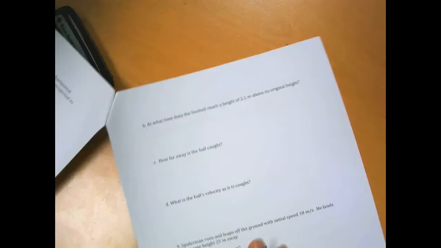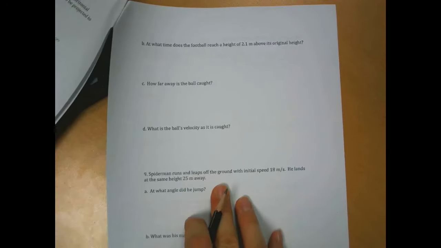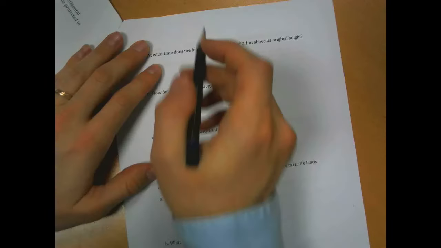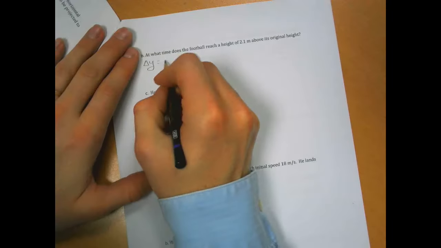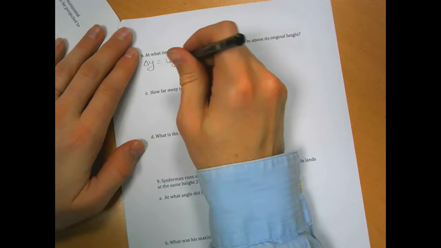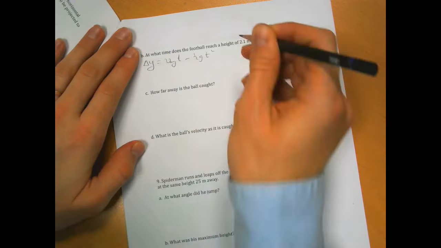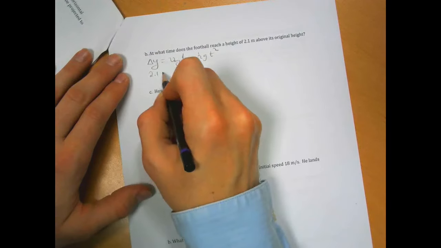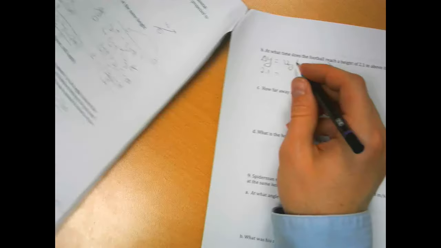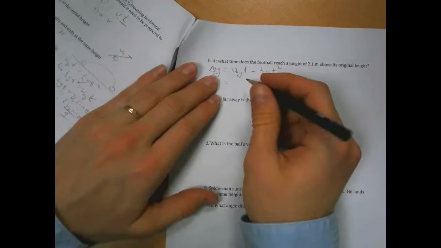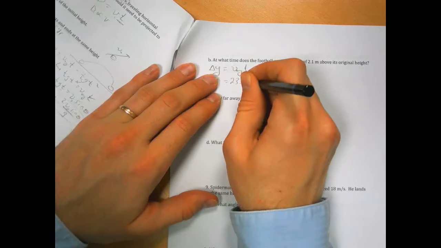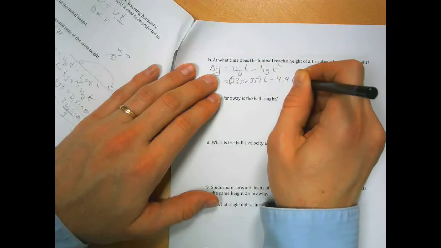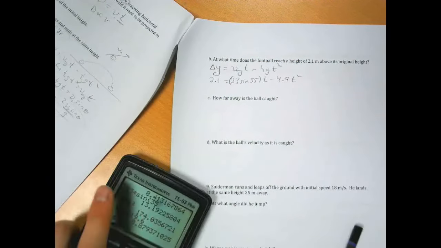Alright. At what time does the football reach a height of 2.1 meters above its original height? Well, time at which it reaches the height, that sounds like the time-dependent equation to me. And we can plug stuff in. Our delta y is 2.1. V naught y, again, is 23 sine 35. T minus g is 9.8 times half gets us 4.9. And we can punch it into our calculator.